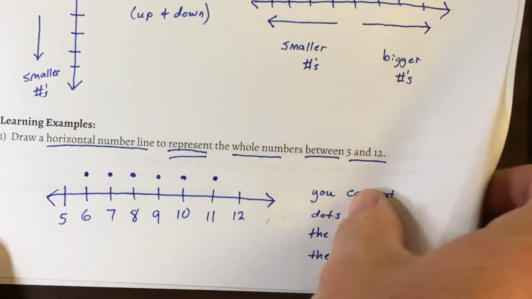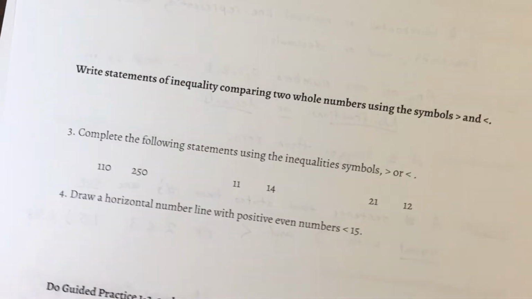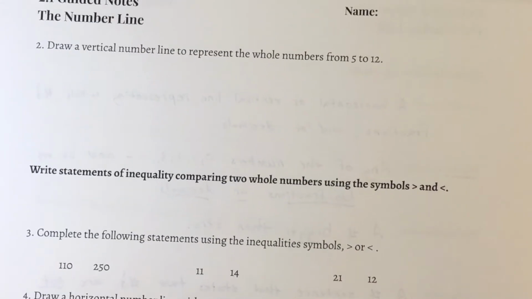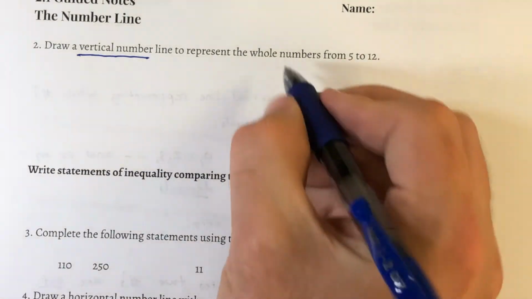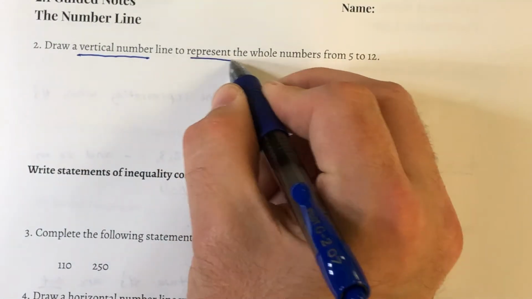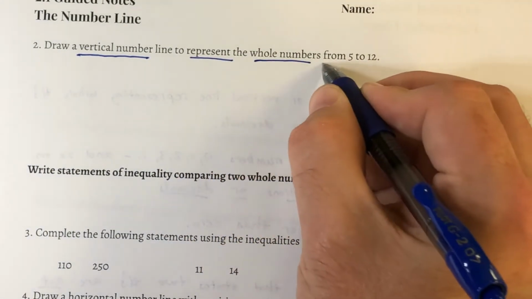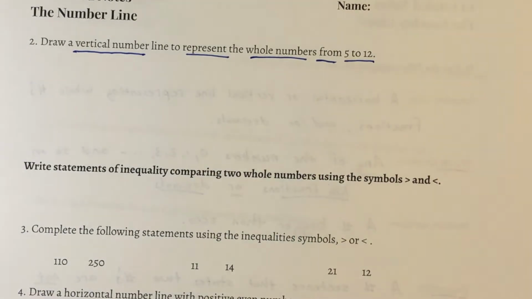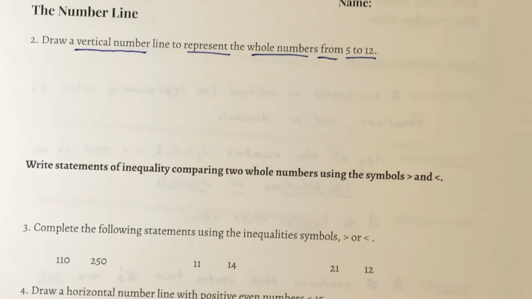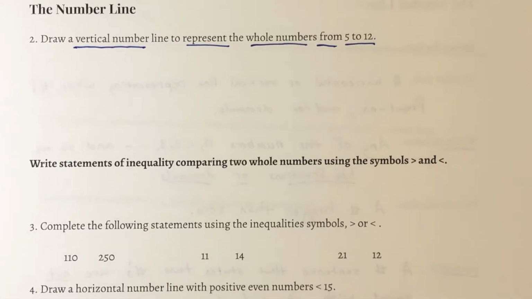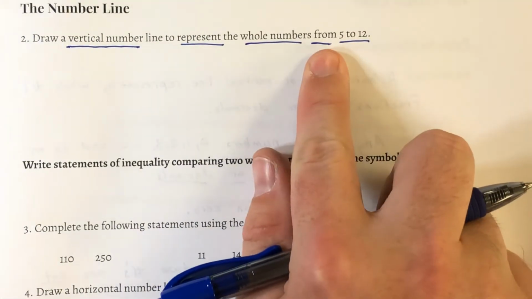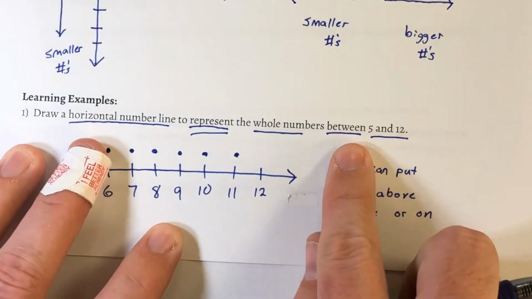All right, let's look at our next example. Our next example, we're going to draw a vertical number line, and we're going to represent whole numbers from 5 to 12. You might be asking, well, this looks just like the other one. Didn't we already do it? Well, no, not really. There's one difference. This word right here says from 5 to 12. Our last example said between 5 and 12.